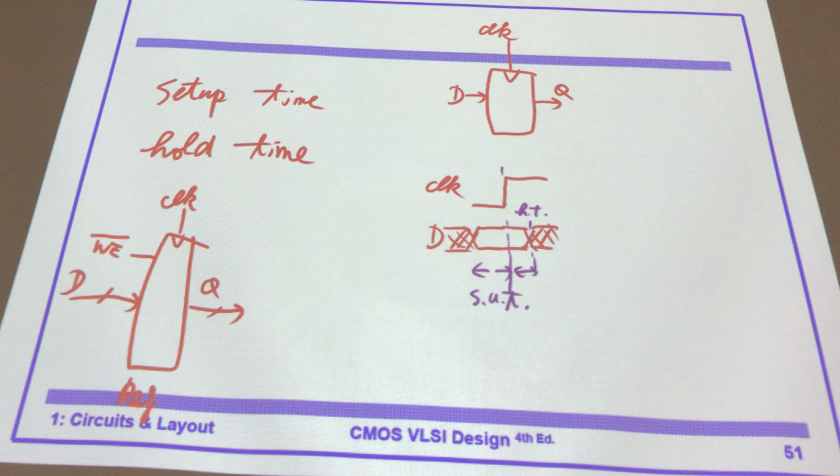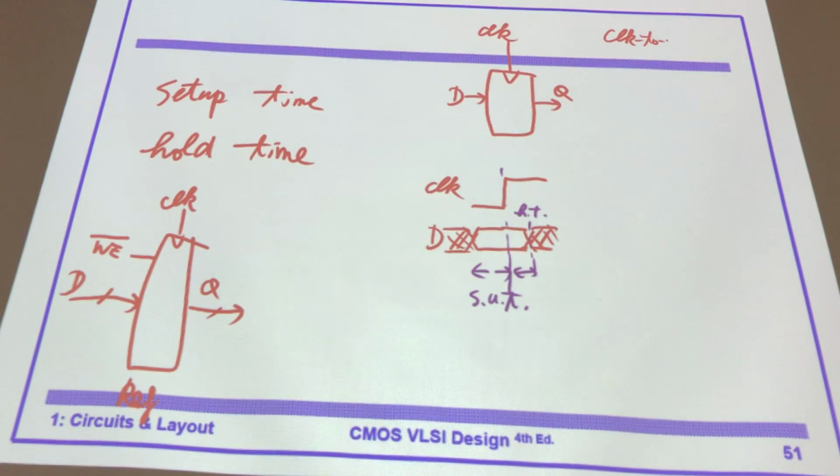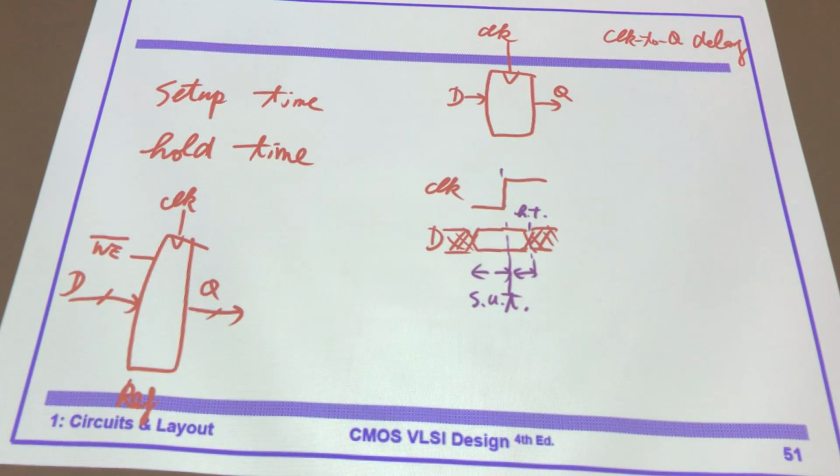Alright, and another question is about hold time. Let me give you another term. It's called clock to Q delay, CLK to Q. This term means that when the clock edge arrives, how much time it takes for the new value to appear at the output Q. That's why it's called clock to Q delay.